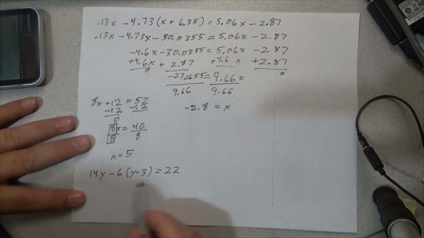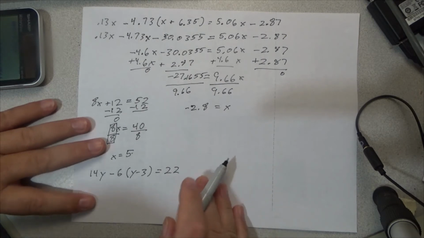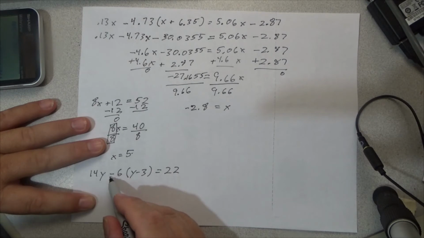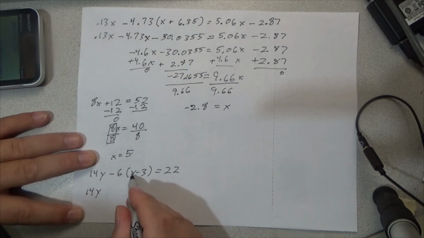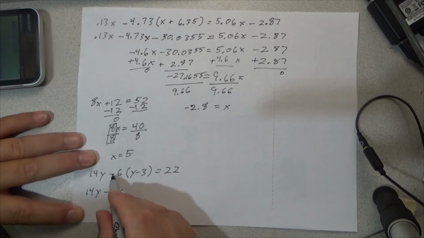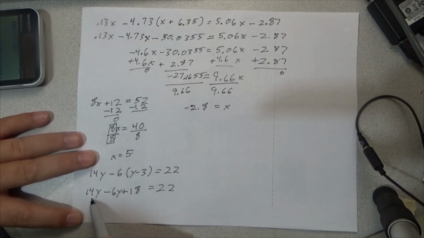First thing I need to do is get rid of these parentheses, because my unknown is inside the parentheses. So I can't subtract these two numbers because they're not like terms. So I have to distribute this negative 6 in. So I've got 14y. Negative times a positive is a negative. 6 times y is 6y. Negative times a negative is a positive. 6 times 3 is 18. And that equals 22.